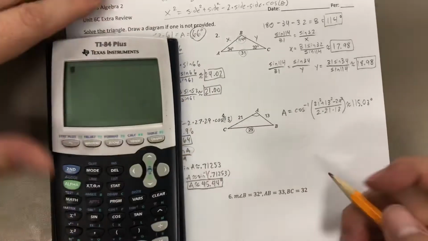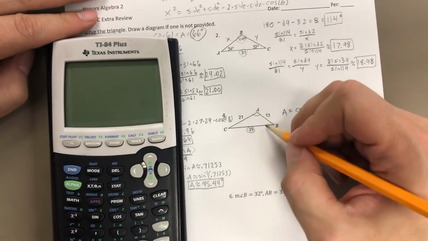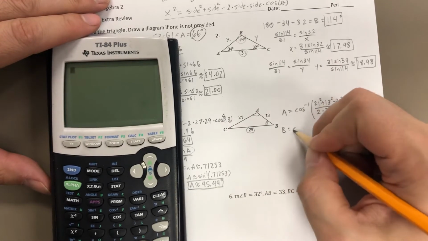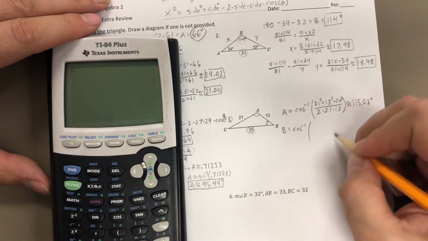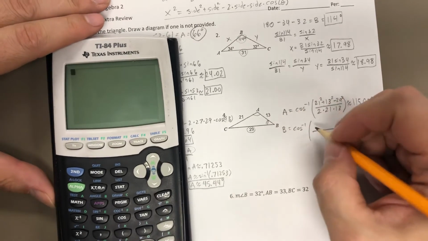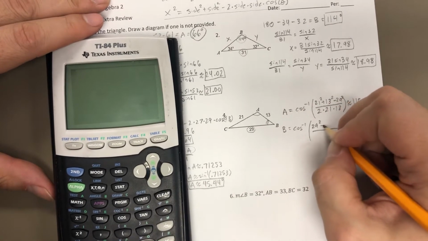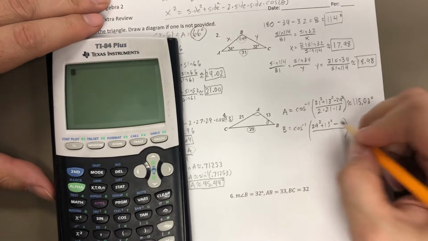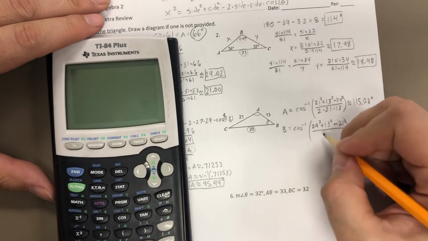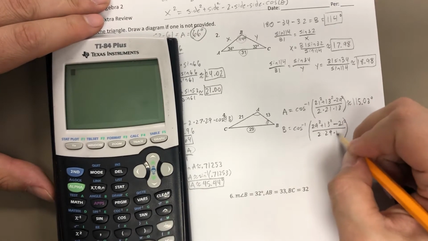Okay, anyways, if I just want one more angle, let's get angle B, and then we just subtract from 180. So angle B, I'm going to use the law of cosines again. So cosine inverse of, and then a fraction. So it's the sides around the angle. I square them and add them together. So 29 squared, 13 squared. And then subtract away the side across from it squared, so minus 21 squared. All over 2 times 29 times 13.